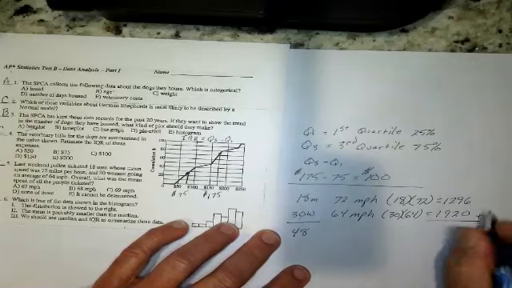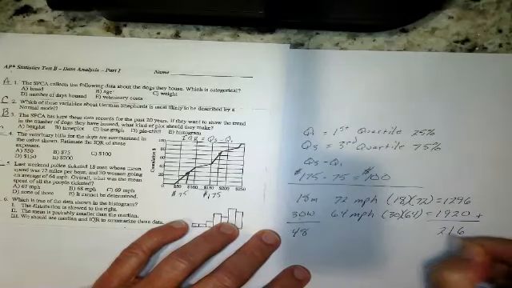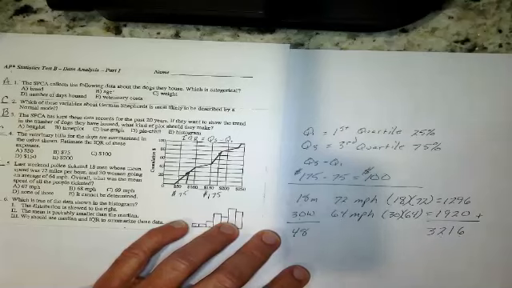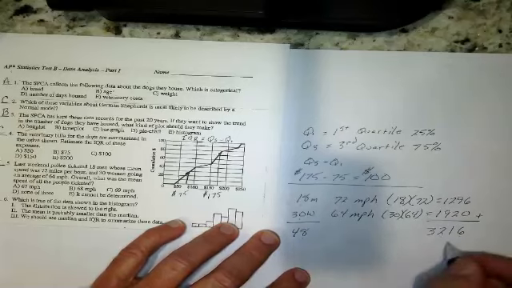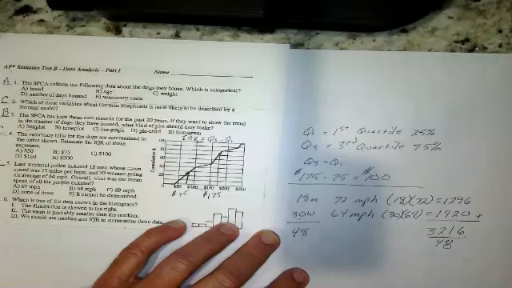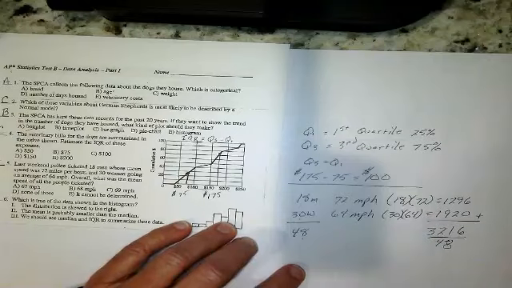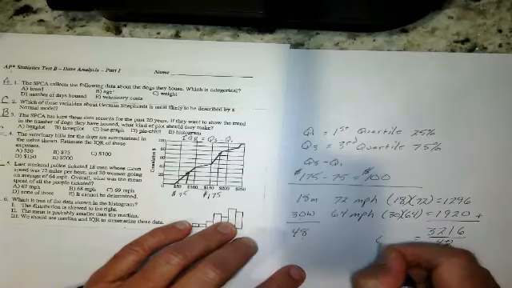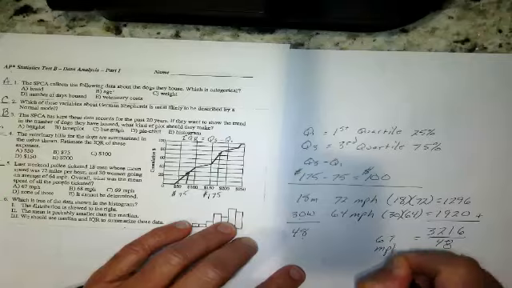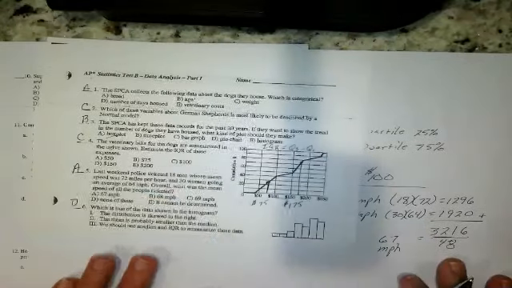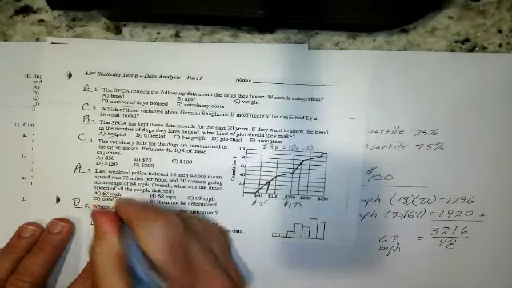Okay, we're going to add these two, and I get 3,216. I divide that by 48. So we take 3,216 divided by 48, which is 67. So the average speed of all the males combined with all the females is 67 miles an hour.